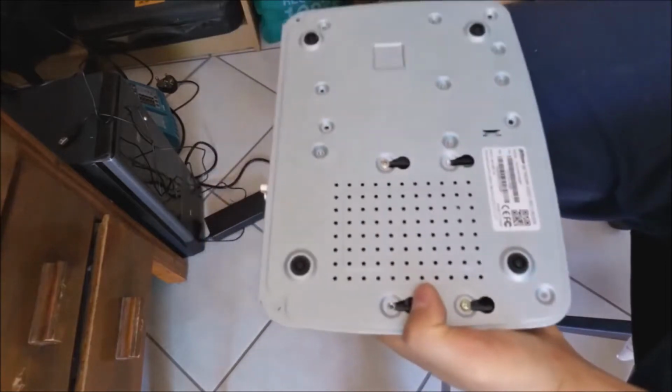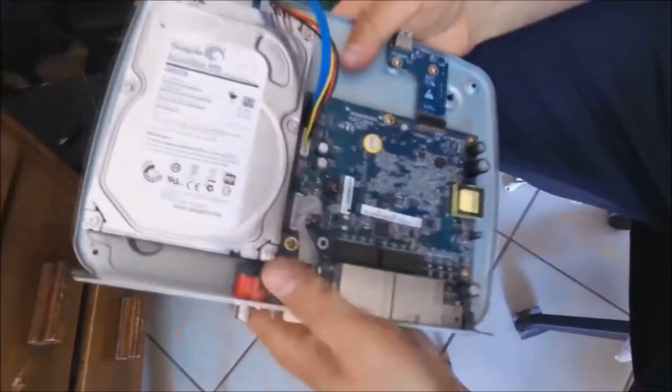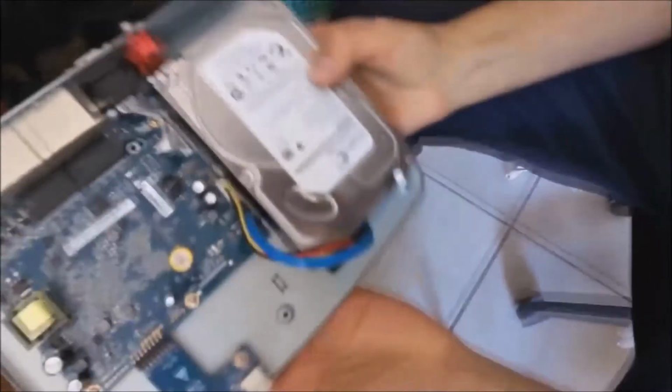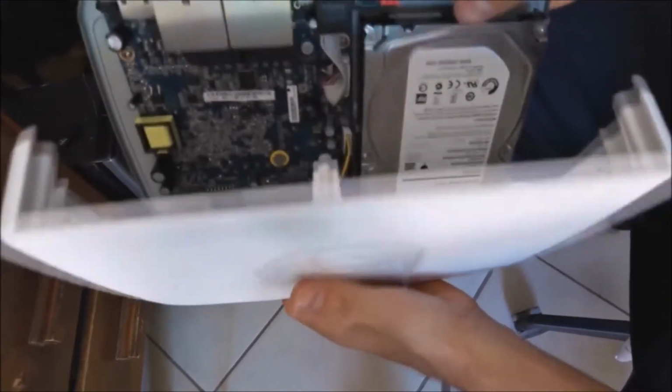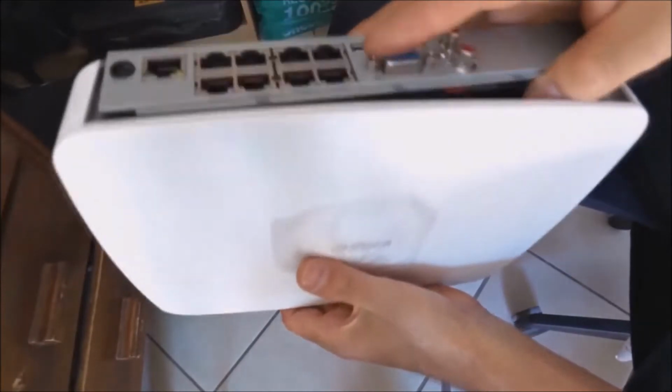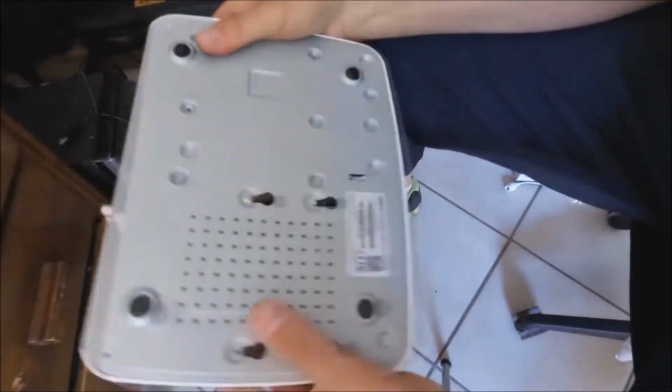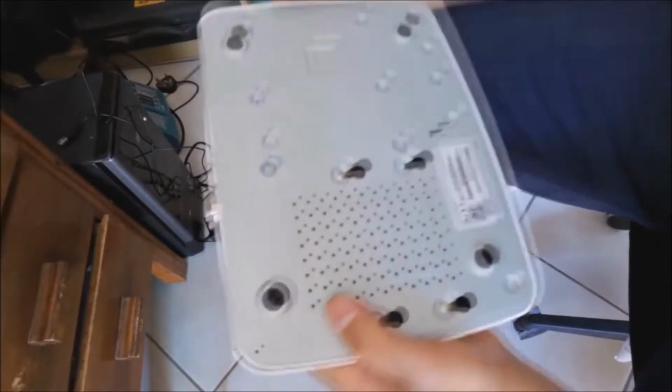I'll just do 2 screws, that for me is sufficient. There's the drive, and we just need to put the lid on, and it fits nicely like that. Now I'll put the screws in.